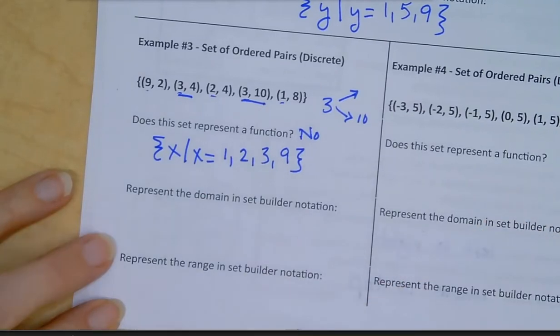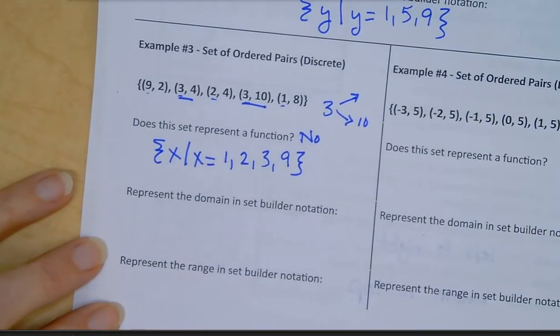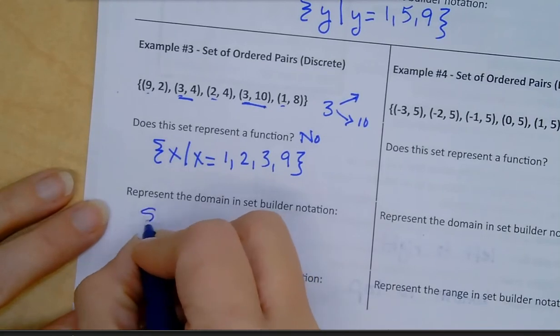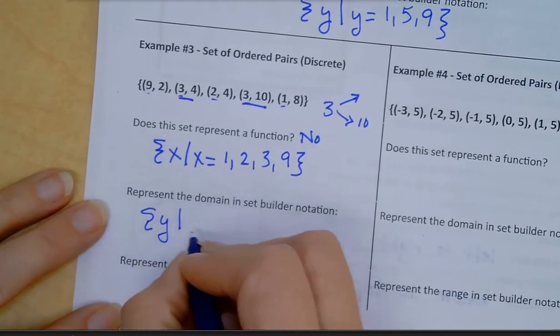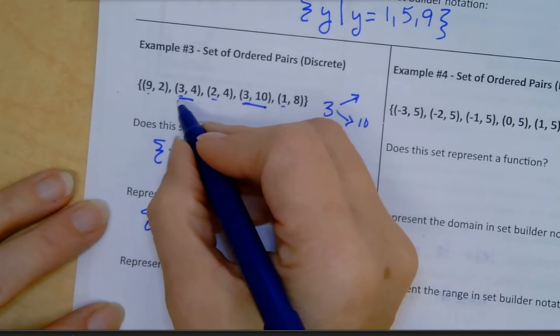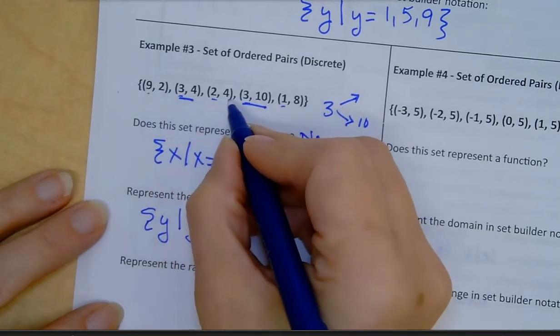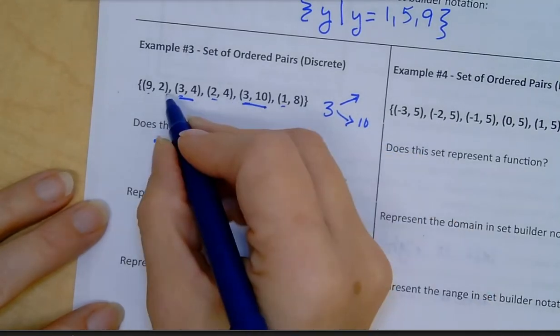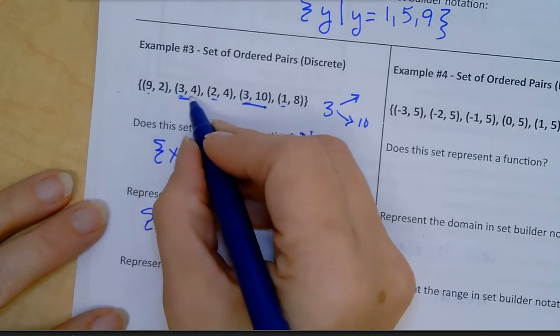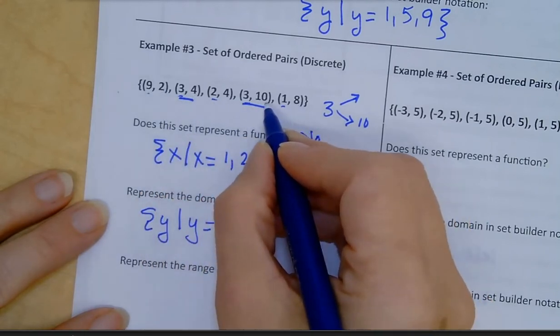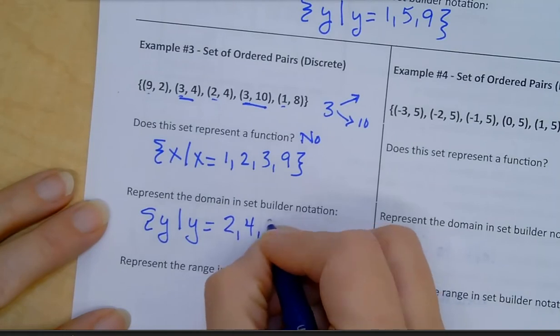Okay, and so if I want to represent the range in set builder notation, I'm talking about range, so I'm talking about y such that y equals any of my possible y's. So again, I'm not going to repeat if I see something show up more than once, and I'm going to go in order. 2, 4, 8, 10. 2 or 4 or 8 or 10.